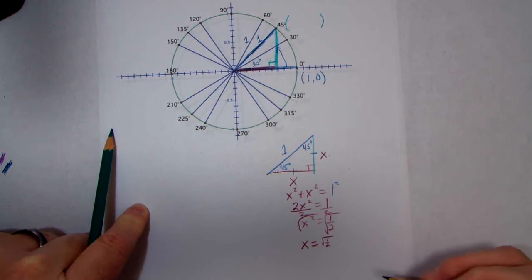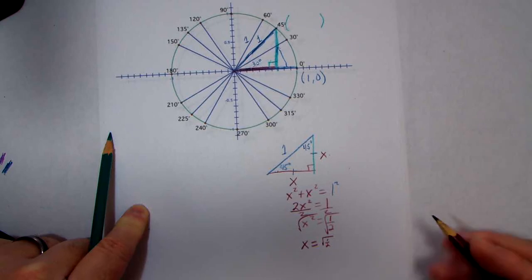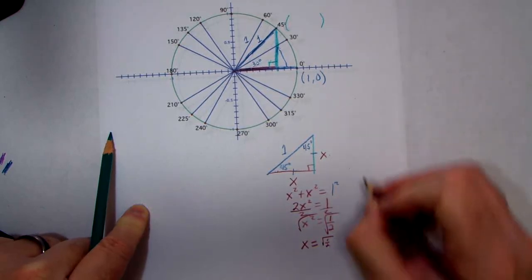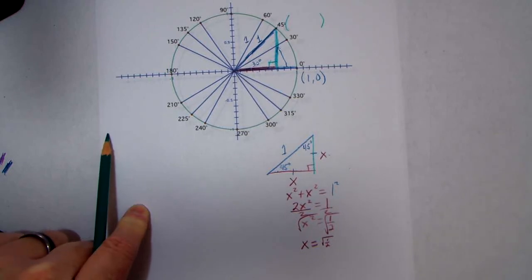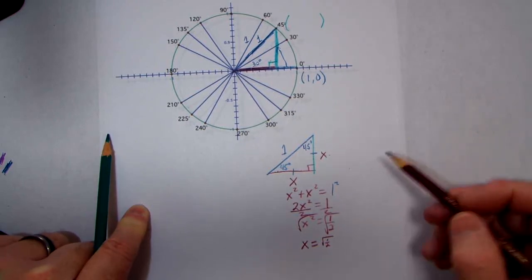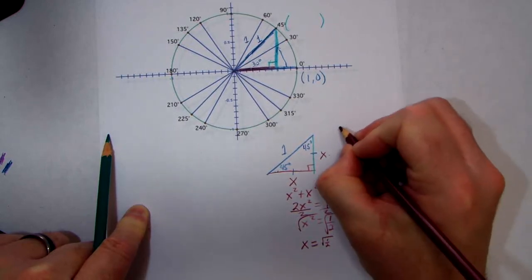Now in general in math, we tend to not like having fractions inside radicals. So what I need to do is something called rationalizing this, which means I need to get the bottom of the fraction to be a rational number, an integer is where I'm going to be shooting for, and the top of the fraction can be whatever it wants to be.